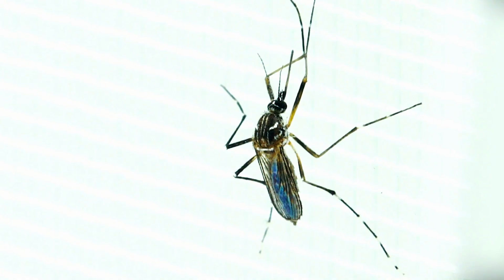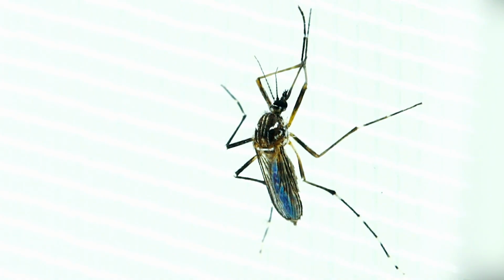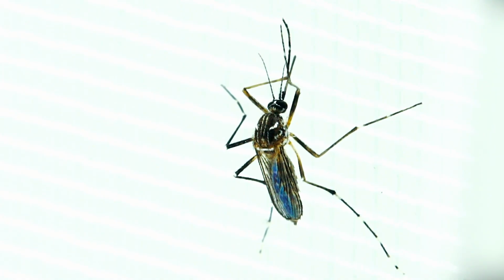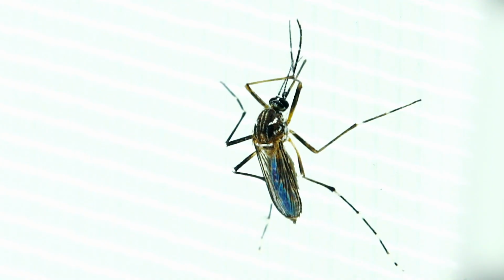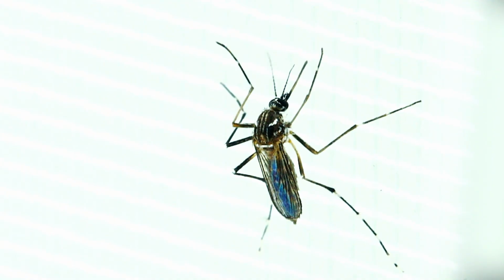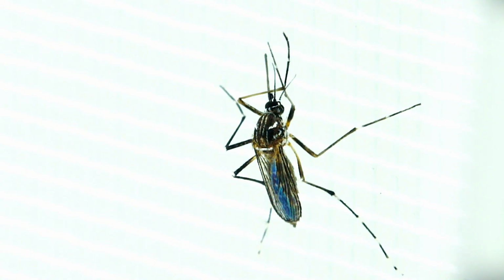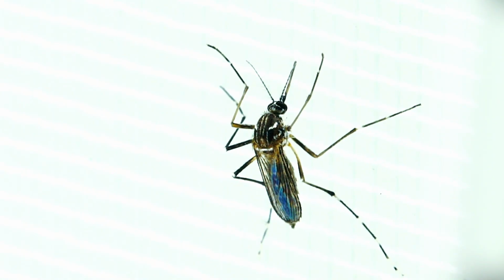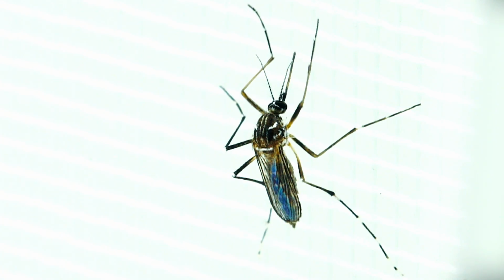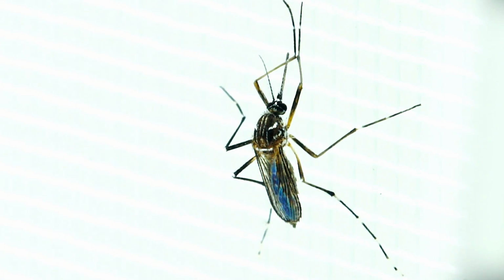Well, database management systems are a game changer. Okay. They allow mosquito control programs to gather, store, analyze, and share huge amounts of data on everything from mosquito populations and breeding sites to disease trends and even what control methods are working where. So it's like having a massive intelligence operation, but for mosquitoes. Exactly.